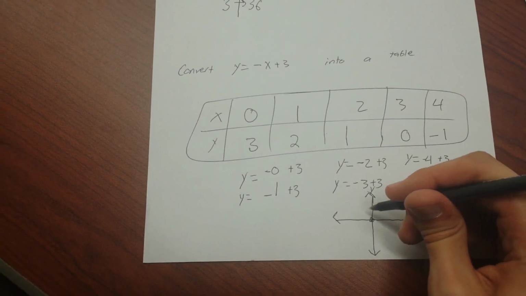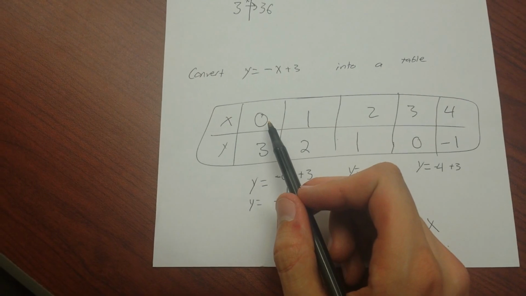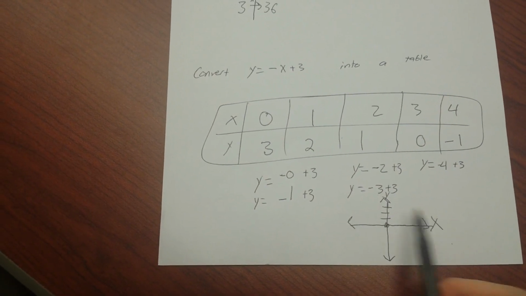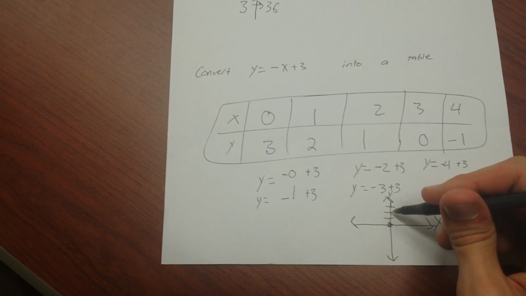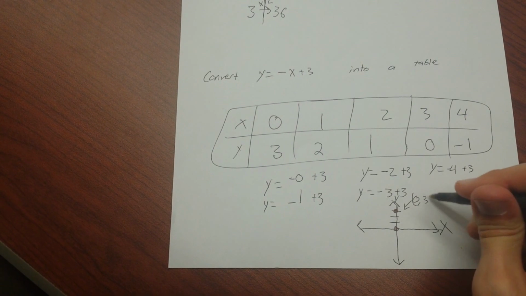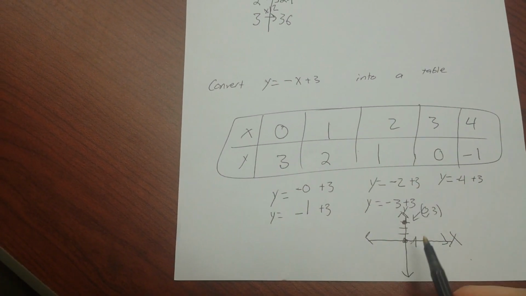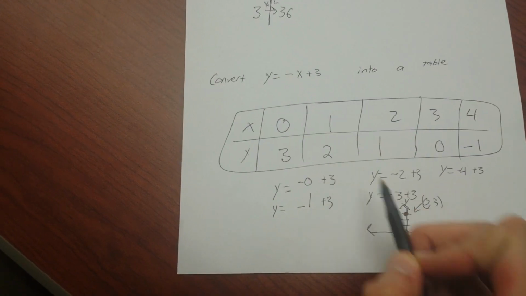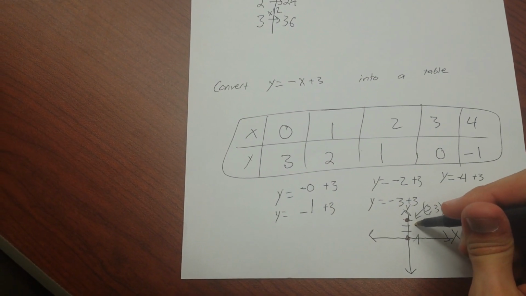So the first point that I'm going to plot is going to be 0, 3. 0 in the x, so I move nowhere in x, and 3 in the y. So I'm going to count 1, 2, 3 slots up. And this is my point, 0, 3. The next point that I'm going to count is 1 in the x, 2 in the y. So 1 over in the x, 1, 2 in the y direction.